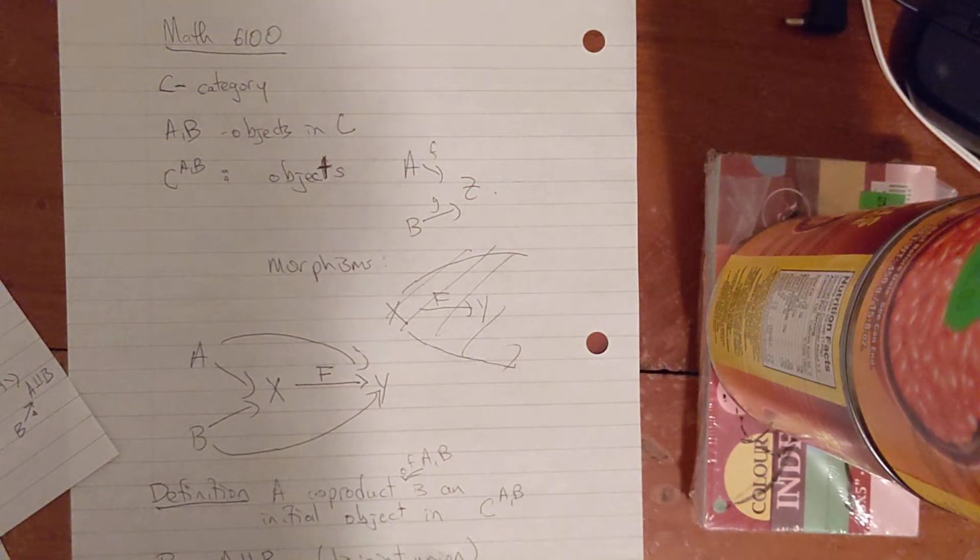Hi guys. Okay, so in this video, I'm just gonna briefly talk about coproducts. In the last video we would have seen the idea of a product, and in a product we have objects A and B, and our product has maps to A and to B.